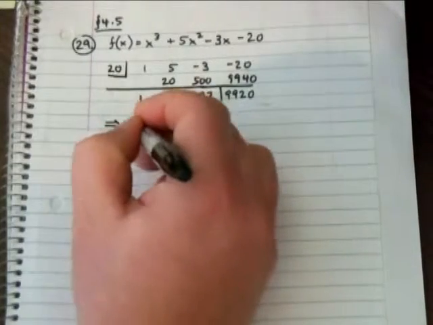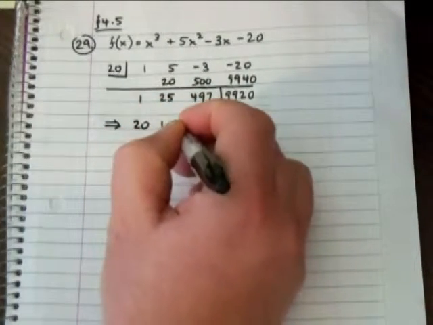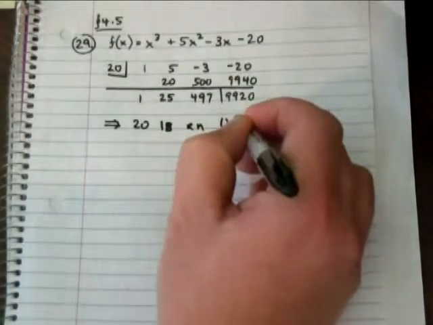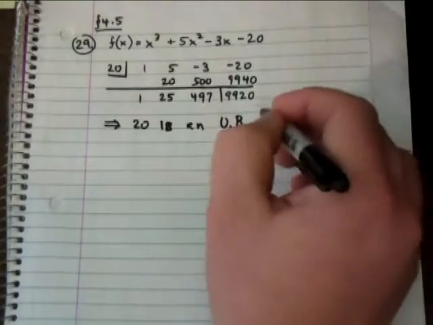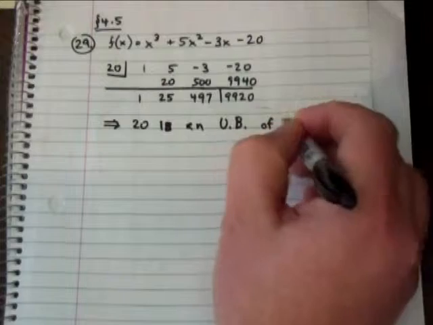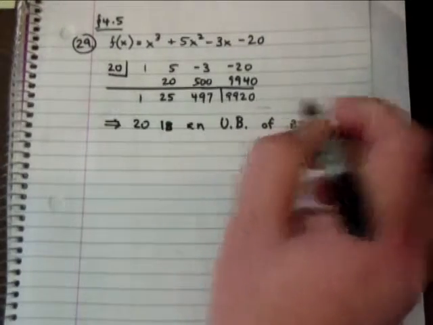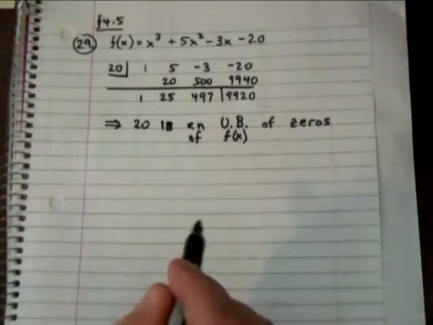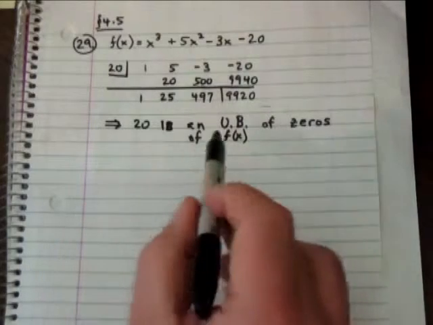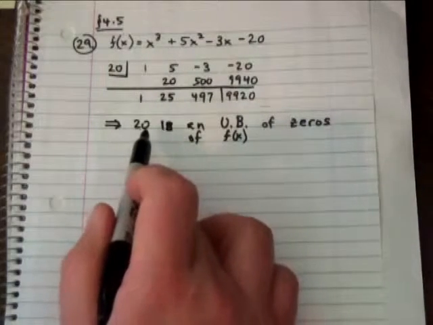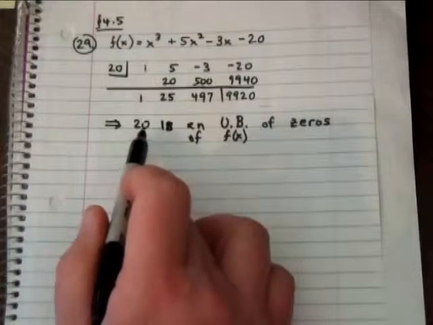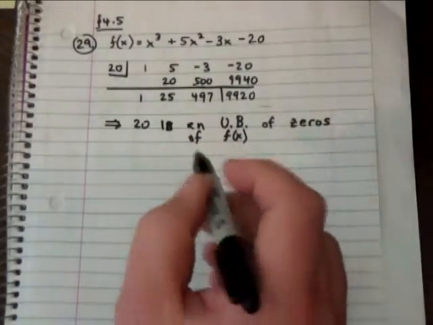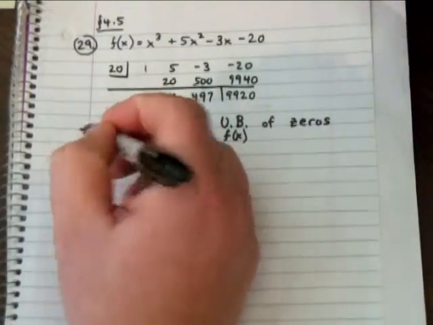So that tells me then that 20 is, and I'm going to abbreviate upper bound as UB, an upper bound of the zeros of the function that we were given. Now, if you wanted to make it a tighter range for your upper bound, I believe 2 actually will also work in this particular problem. But they don't say that you have to make it tight, so we're not going to bother doing that. Okay, so that's how to find the upper bound. So this is part of our answer.